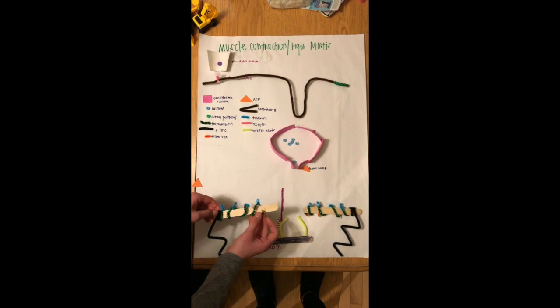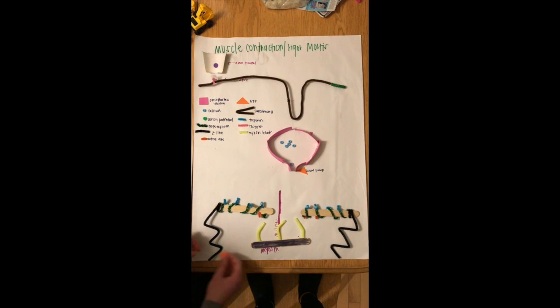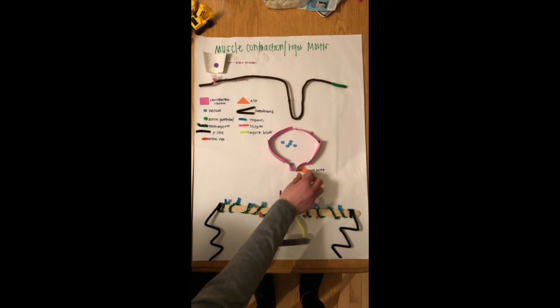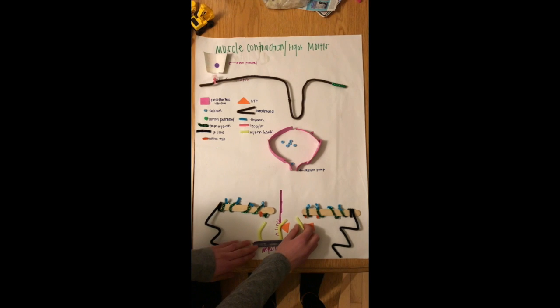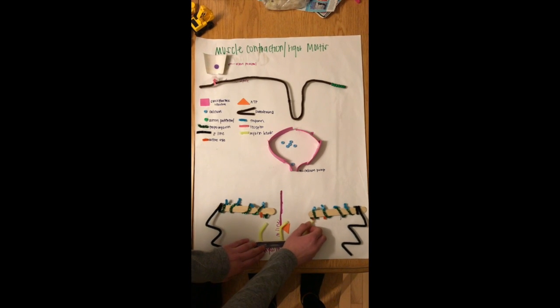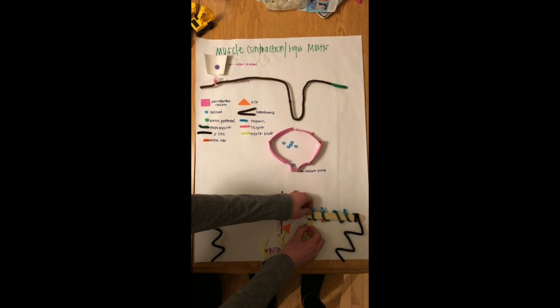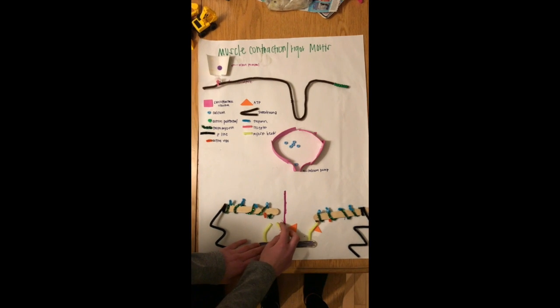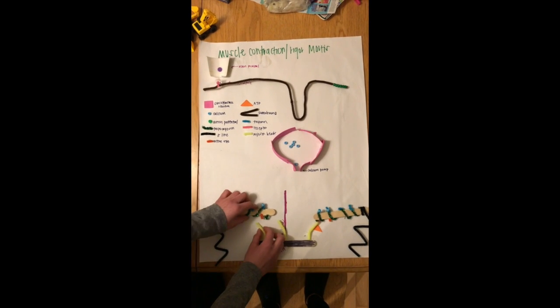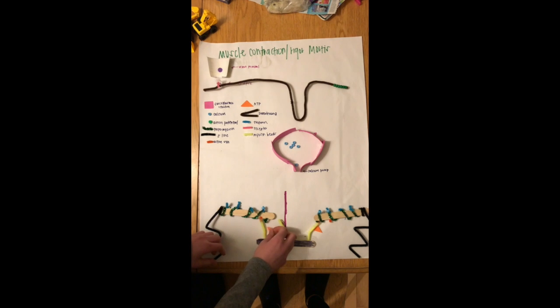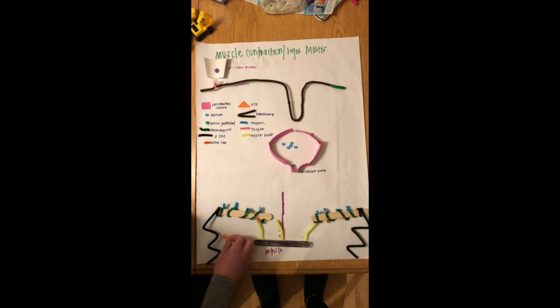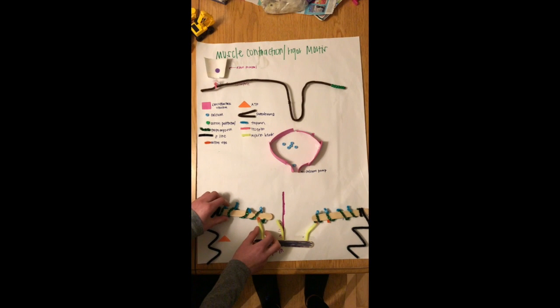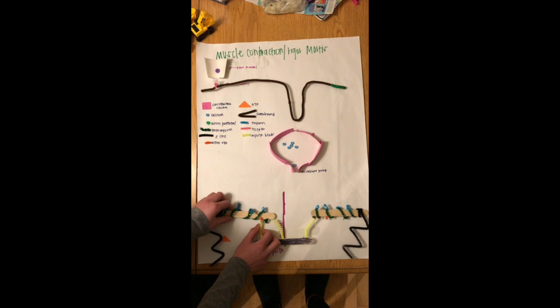The next part of the process is the sliding filament theory. It kicks off with the one and only ATP binding to the myosin heads and changing them to their high energy configuration, where they can now form a bond or a cross bridge with the now open active sites. On the outer edge of the actin, you can see the Z-line, which is represented by a black pipe cleaner. The actin filaments are all bound to the Z-line, which makes up the outer boundary of the sarcomere.